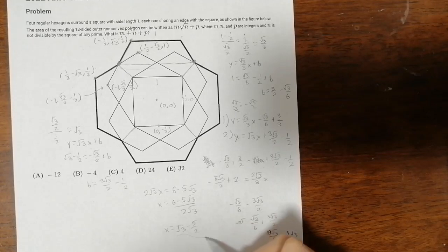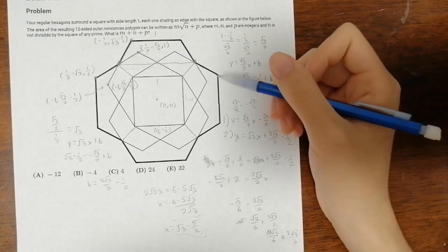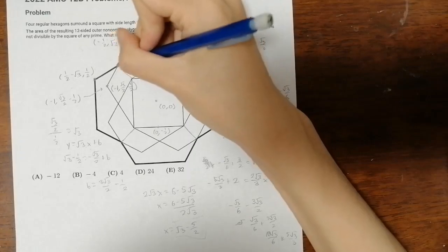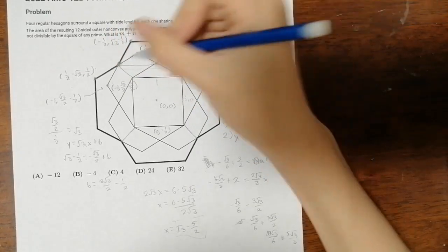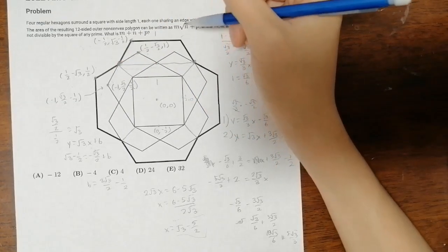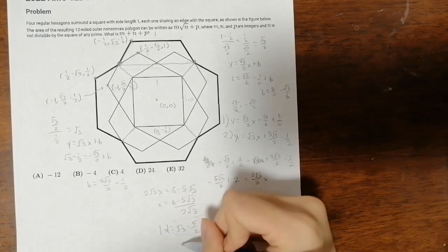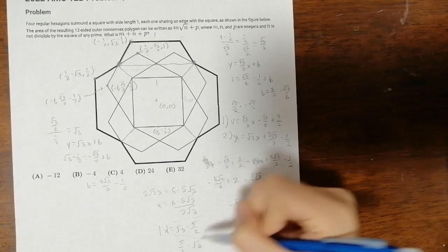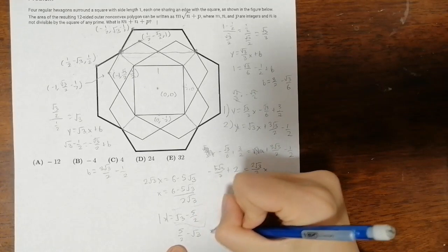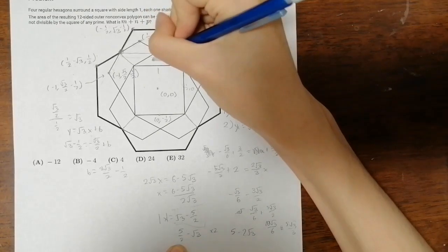Now notice that this is going to be negative because it's to the left of 0, 0. So we take the absolute value of this and multiply by 2 to get this entire length, because the absolute value is basically the distance from here to the center, and we want the entire length, so that's just times 2. So the absolute value of this, since it's negative, is 5/2 minus root 3. Sorry, you can't really see that. And then times 2, this will be 5 minus 2 root 3. So this length here is 5 minus 2 root 3.